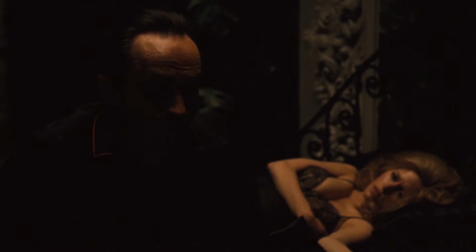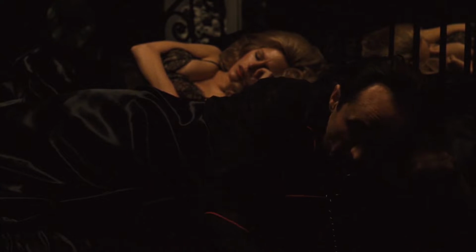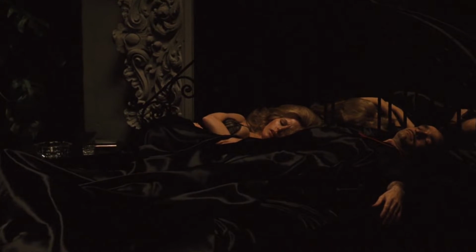Frankie learns that he's the family traitor when Johnny Ola, Hyman Roth's right-hand man, calls him in the middle of the night while he's asleep.